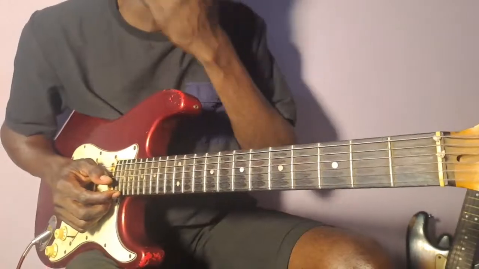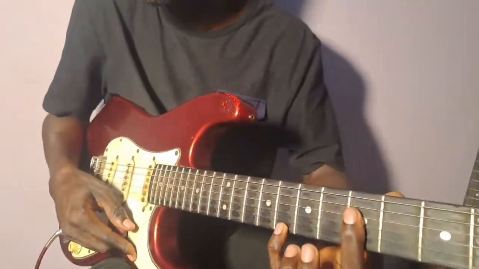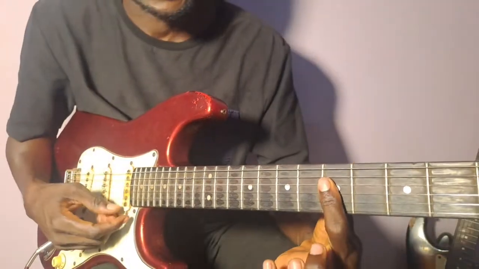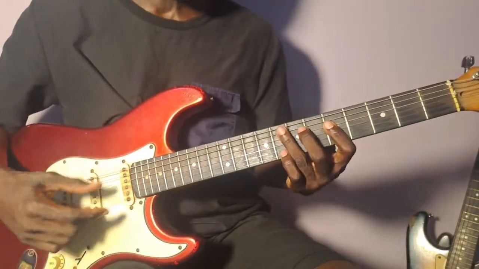So let's continue. If you move to the G shape, this is the G shape. See here. You have the C here. The G shape.